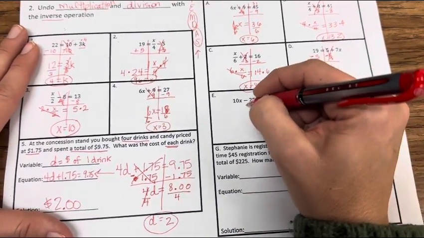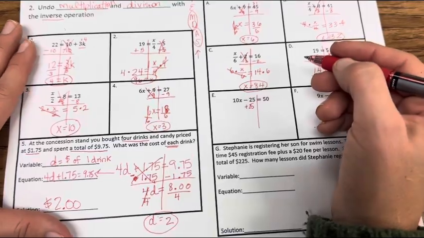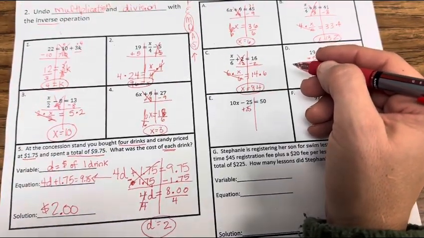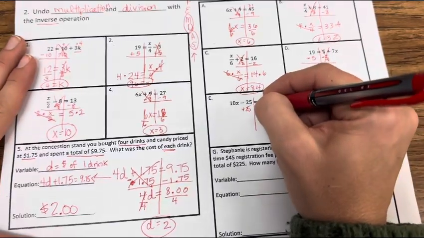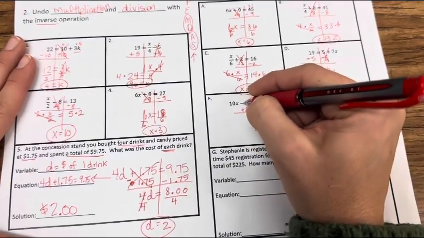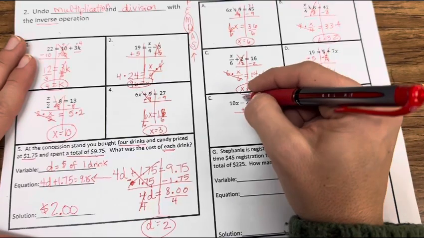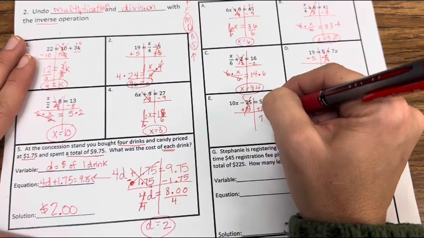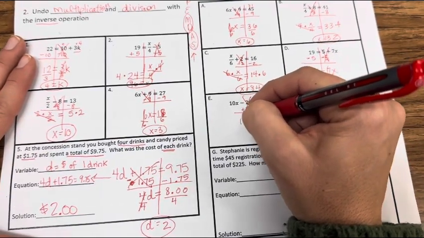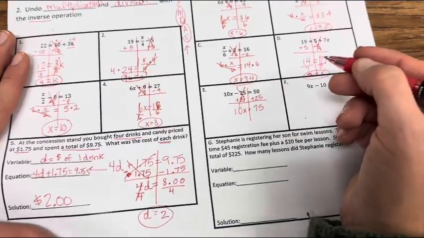All right, here we're going to say plus 25. Plus 25. What we do on one side, we do on the other, so these are opposite, as always. And we get 75. So 10 times what equals 75?